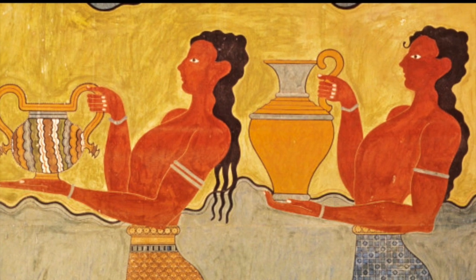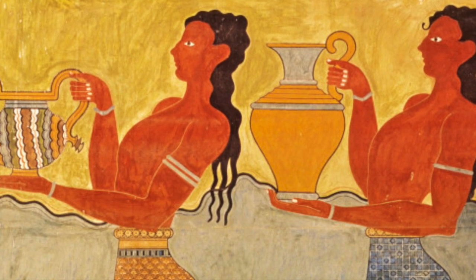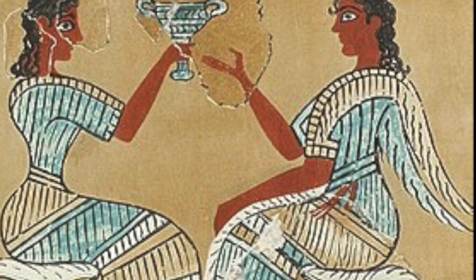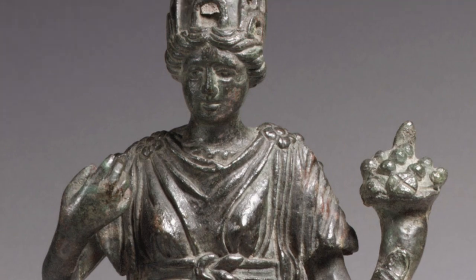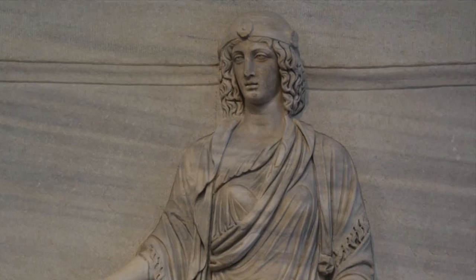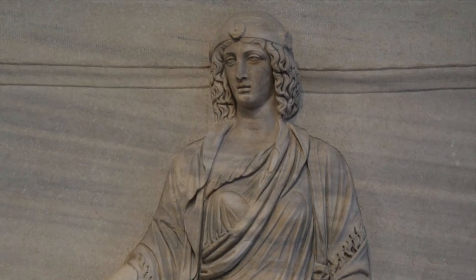A major influence onto Greek art would be the Minoans. This influence ended after many invasions. Another major influence was the Romans after their invasions in 900 BC. Greek art showed more Roman ideals.